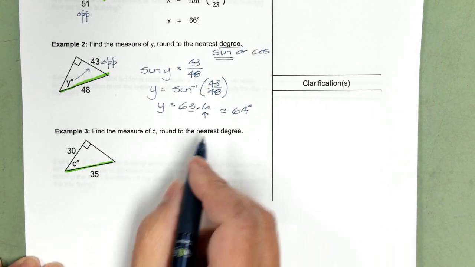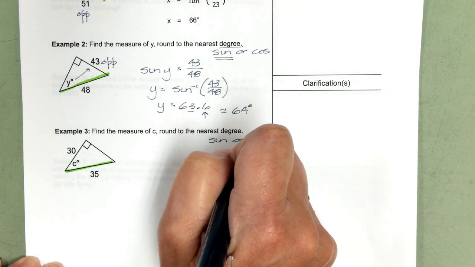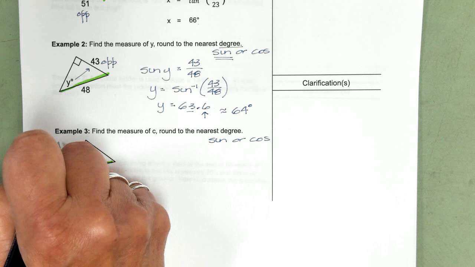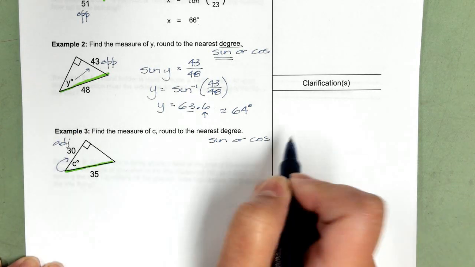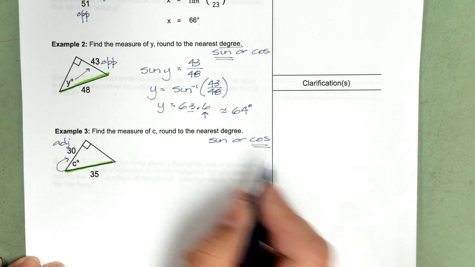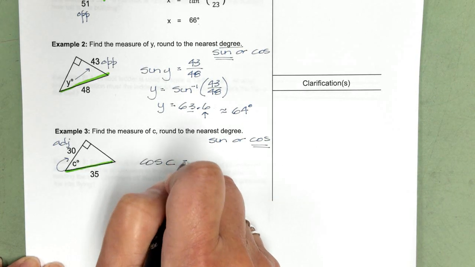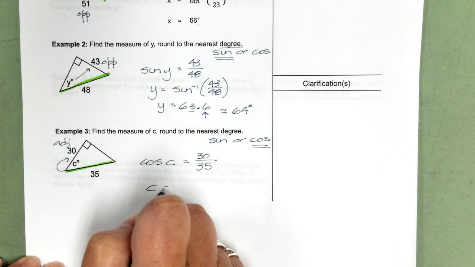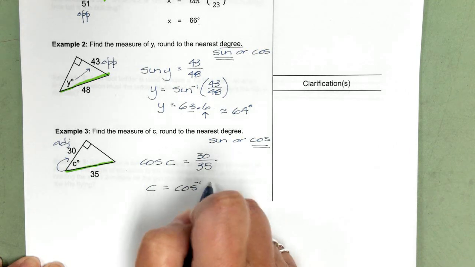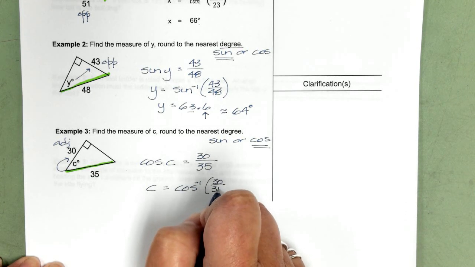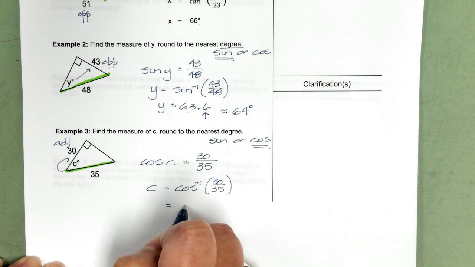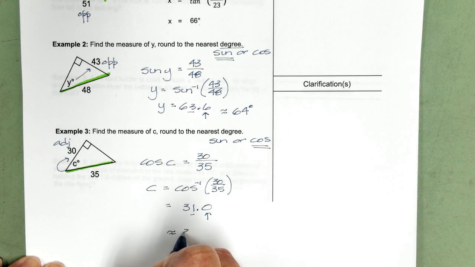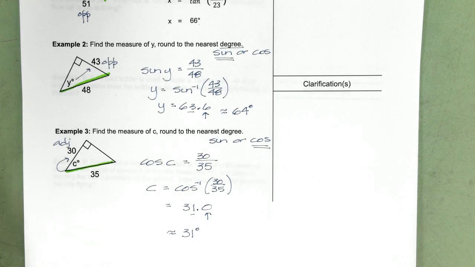Example 3, again, we're given the hypotenuse, so it's sine or cosine. In this case, the other side that we're given is the adjacent, so that's going to be cosine. Cosine of c equals the adjacent side over the hypotenuse. We're going to take the inverse cosine of 30 divided by 35. This gives us 31.0. So c equals approximately 31 degrees.